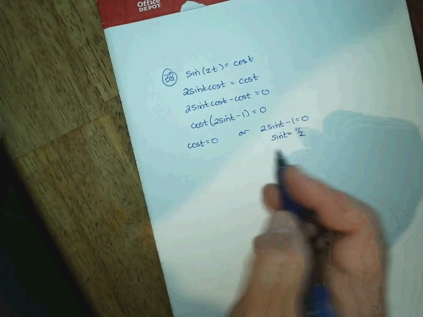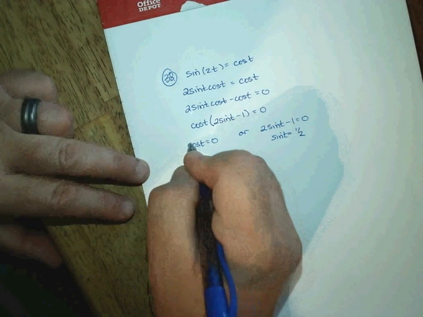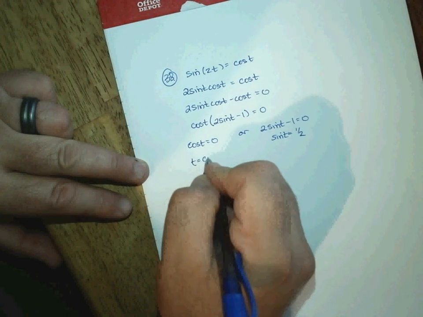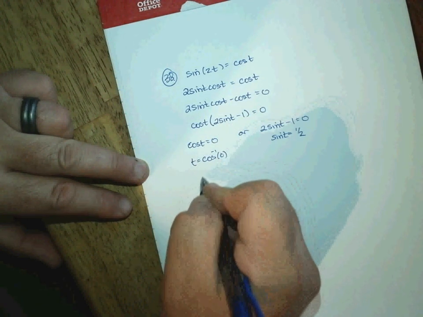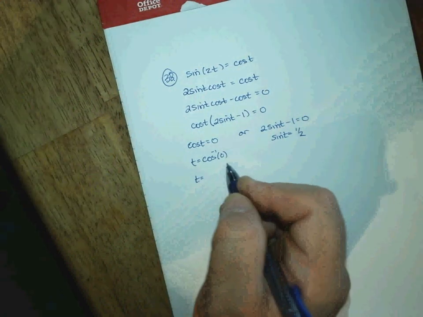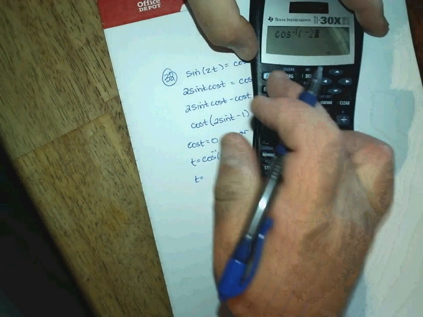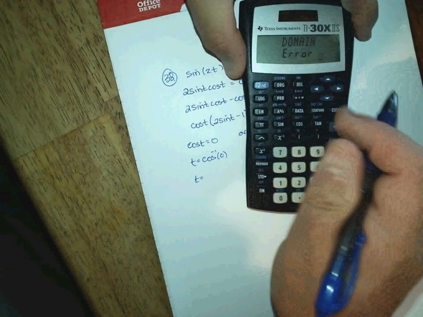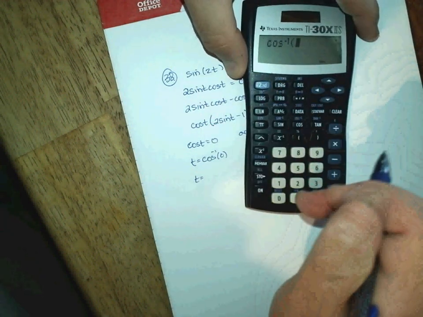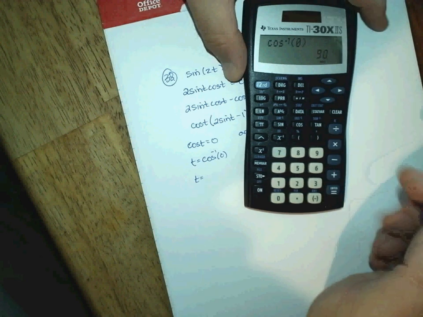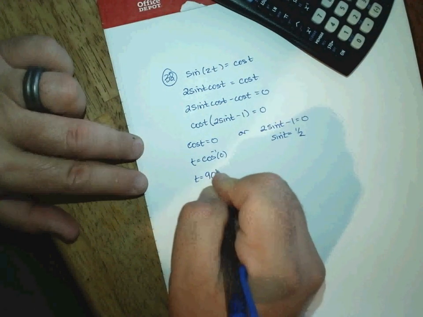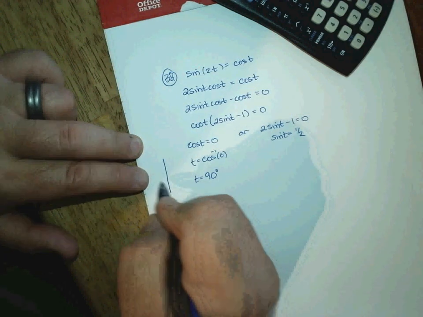We've completed the step now where we've solved for cosine and sine equals a number. So now, to complete the process, you use the inverse trig function. t is the inverse cosine of 0. On your calculator, inverse cosine of 0 gives you 90 degrees.